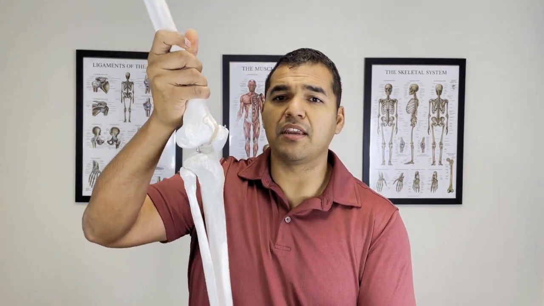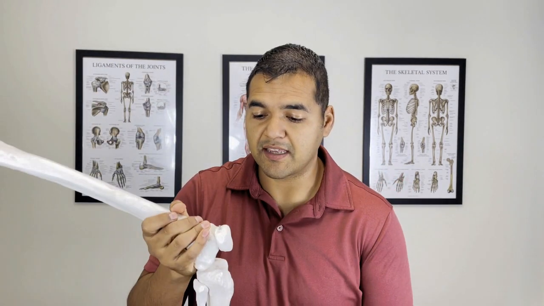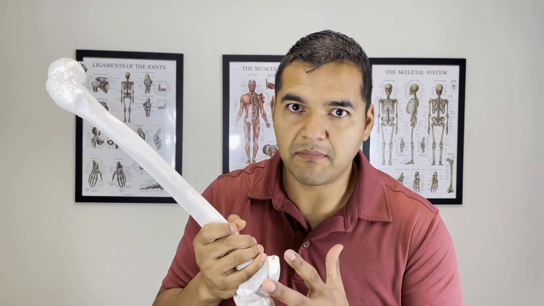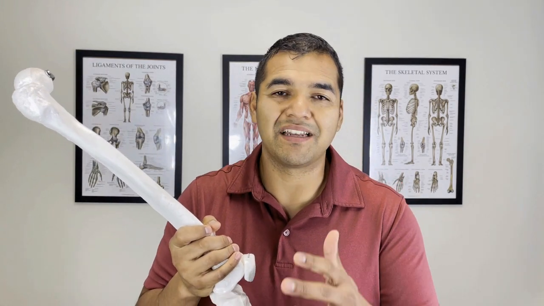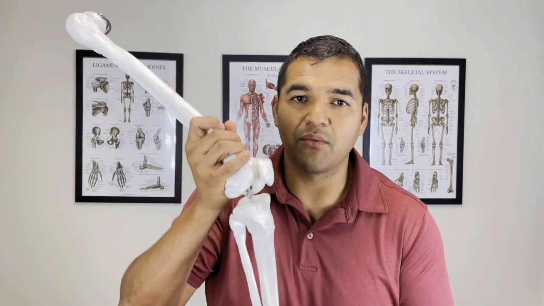You might also get buckling or giving way. Because you lost stability, your knee might all of a sudden just bend backwards or bend forwards without you expecting it. And that's just because you lost stability from your LCL, and you need strength from other muscles and strength from that LCL. But until you get it to heal, you might be buckling or giving way in your knee joints.